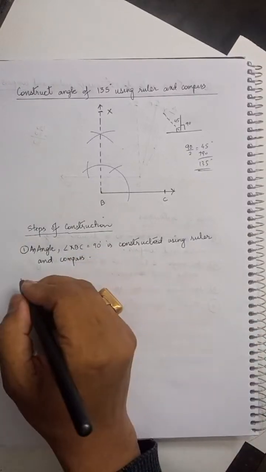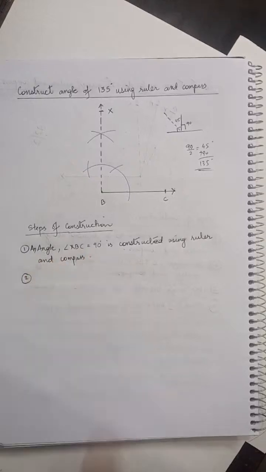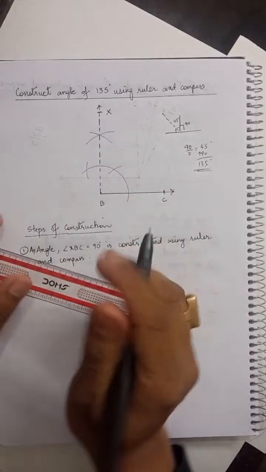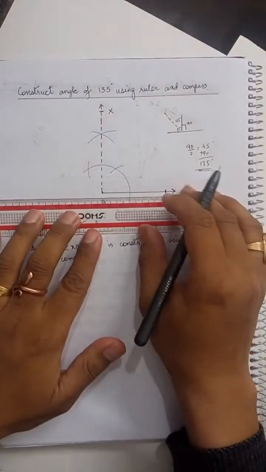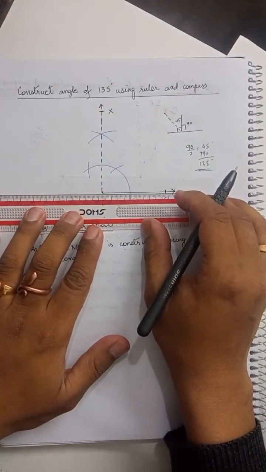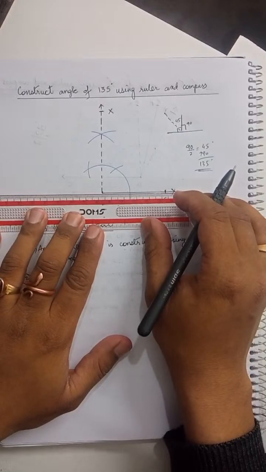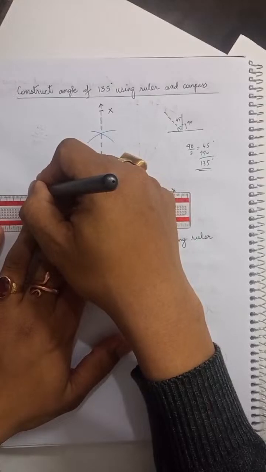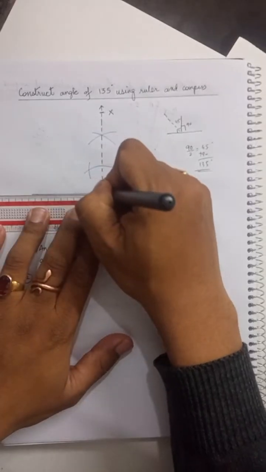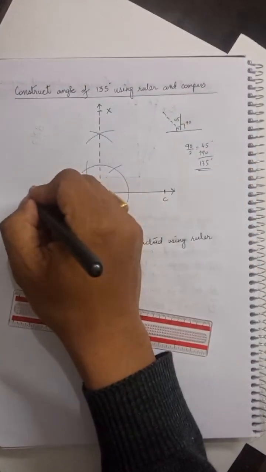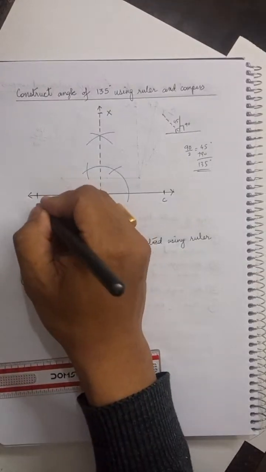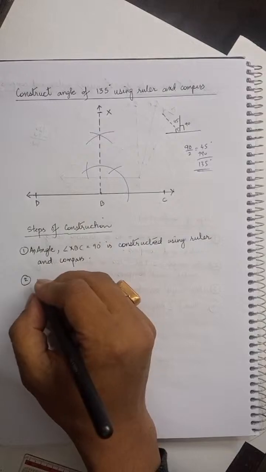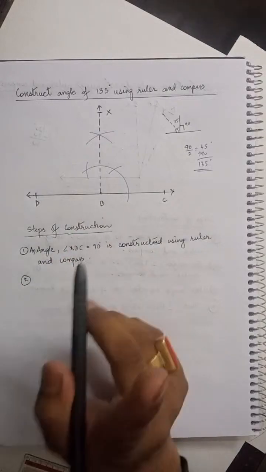Okay, so like I said, we will just modify our steps. What we'll do, we'll extend this, we'll draw one more ray from the point B. So I will write in my step, say D, a ray BD is drawn.